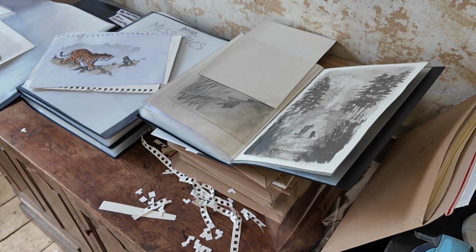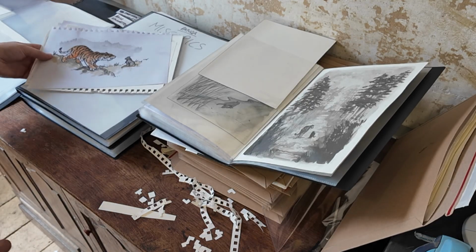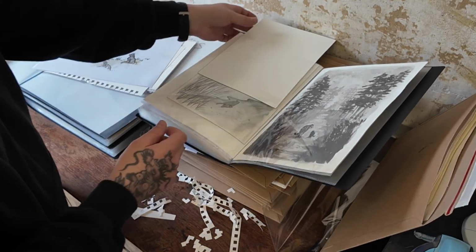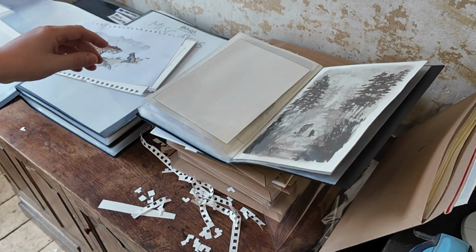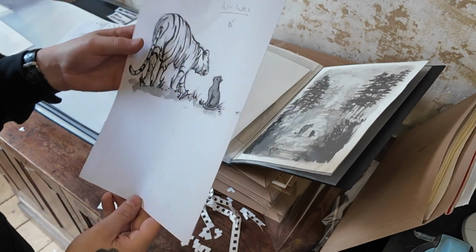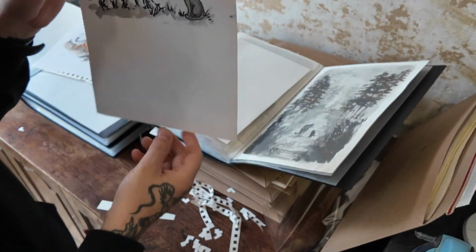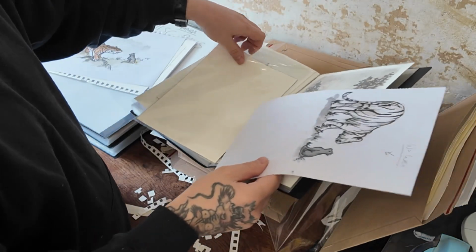Anyway, I'll show you a little bit more footage of some of the other albums. So, yeah, what I would do, where's that picture? There we are. Funny to note as well that these are drawn on terrible paper, like the worst paper.